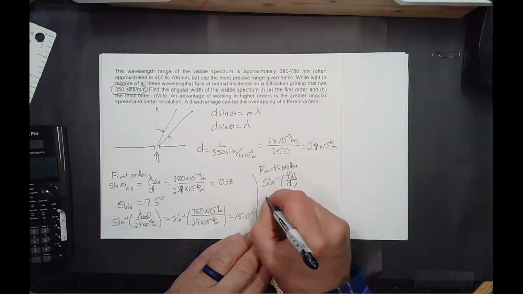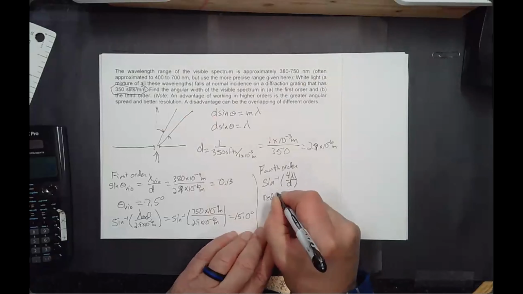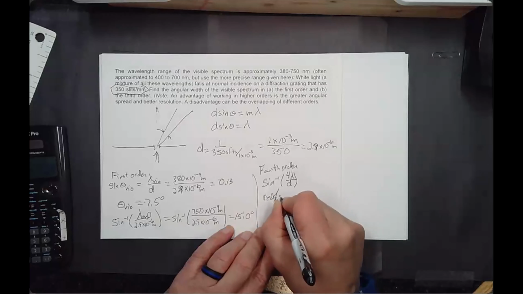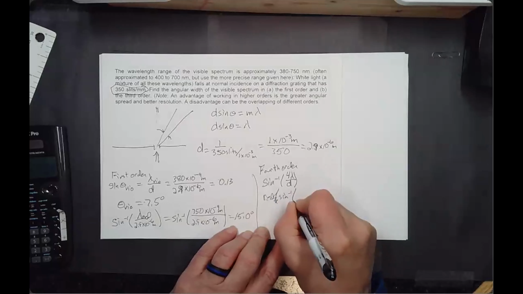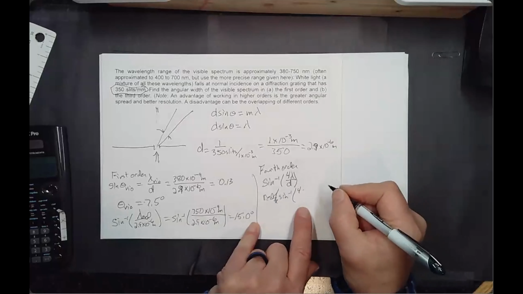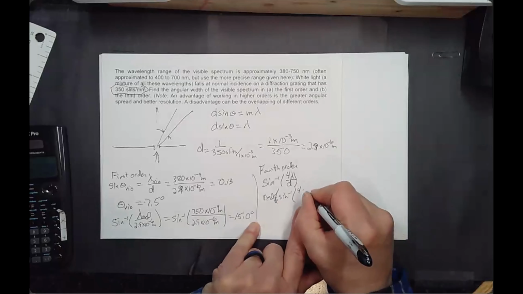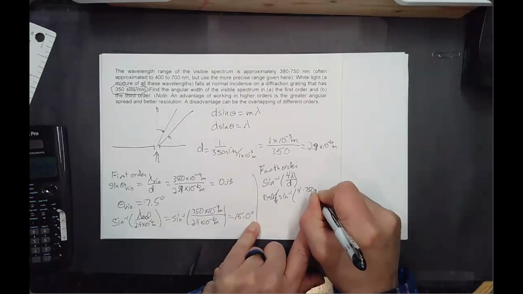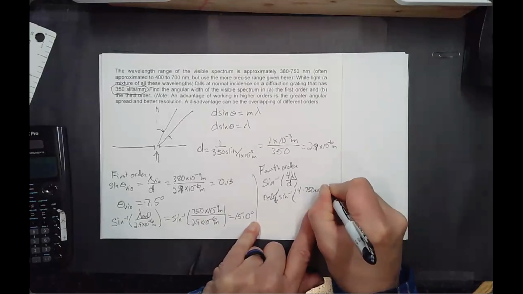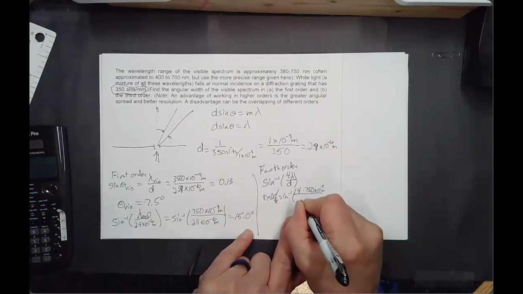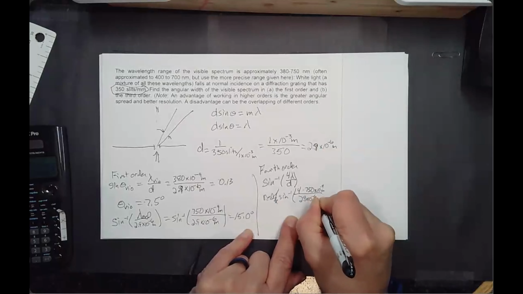And so for the red, in the fourth order thing, it'd be the inverse sine of 4 times the wavelength, whoops, I did the red first. Oh, well, that doesn't matter. 750 times 10 to the minus ninth meters divided by the same d that we had before, 2.9 times 10 to the minus 6 meters.